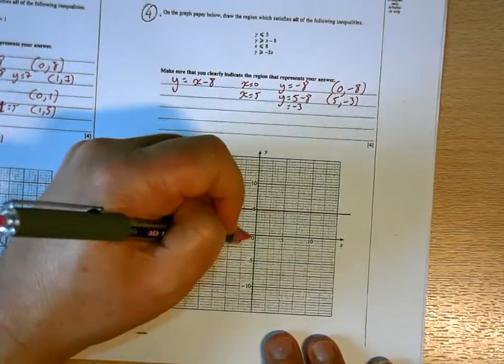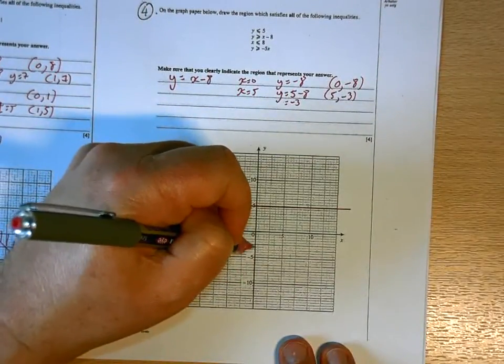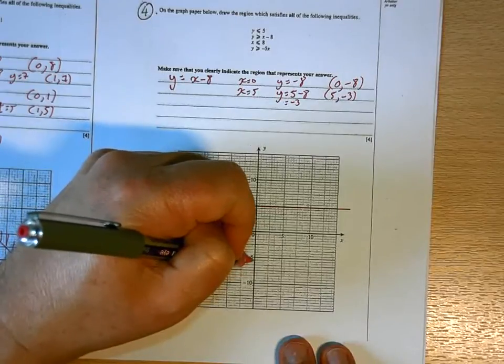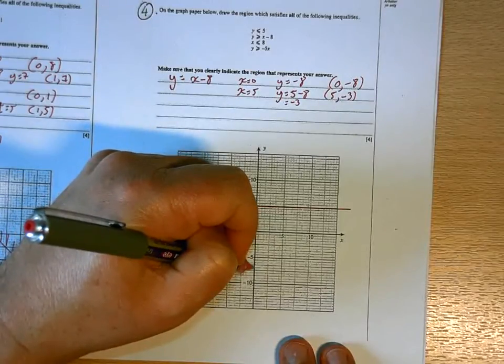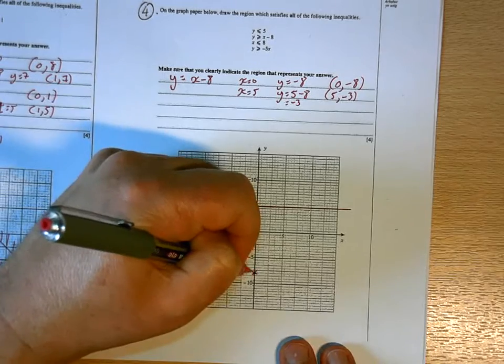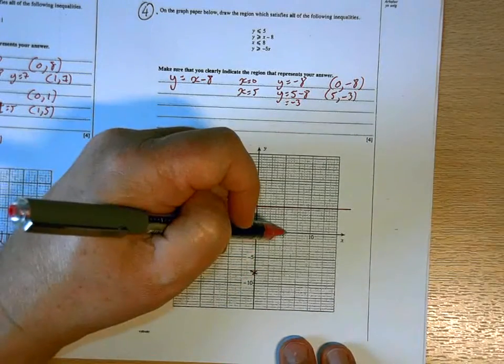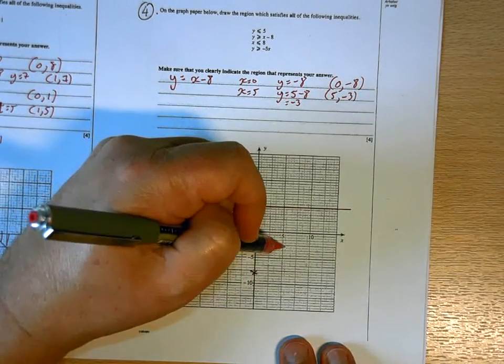So 0 is minus 8. What we've got is 2 squares to 1. So 5, 6, 7, 8. And 5 is minus 3, which will be there.